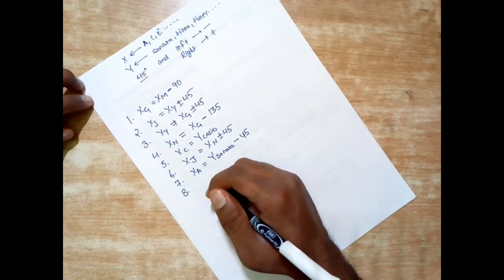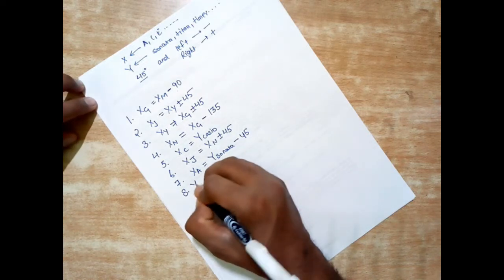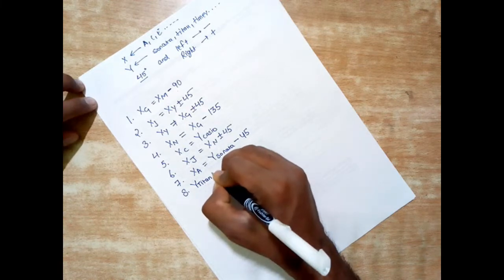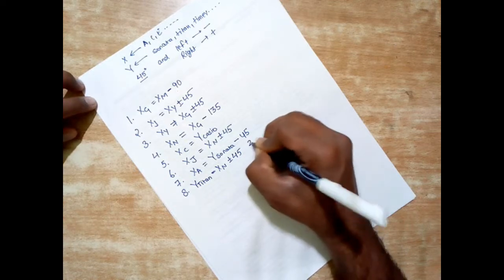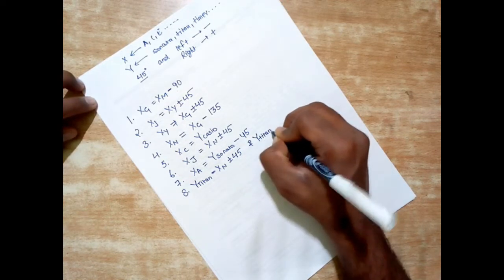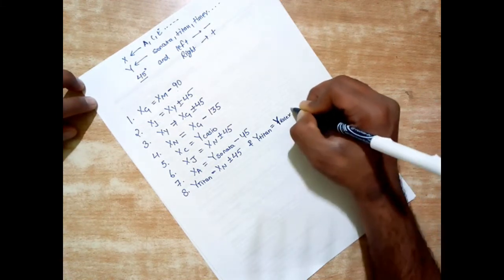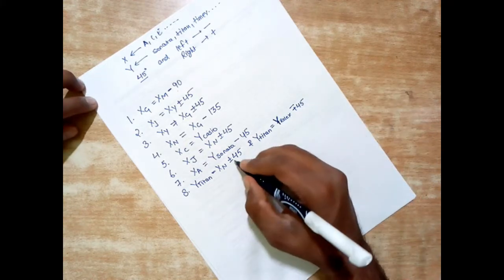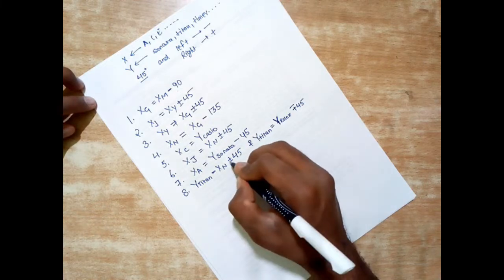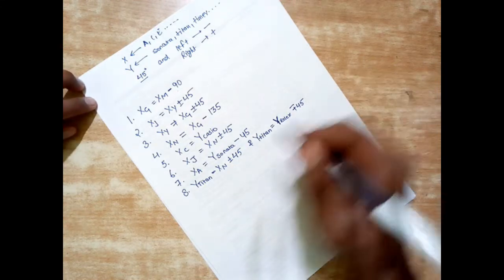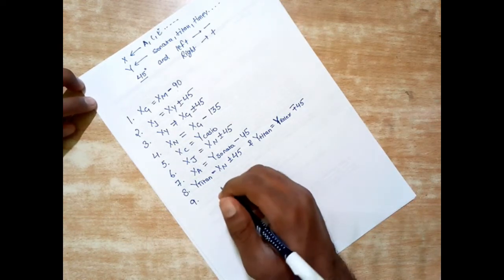Eighth condition is the person who likes Titan sits between N and one who likes Rolex. So that means Y Titan is going to be a neighbor of N, and Y Titan is also a neighbor of Rolex. Over here there is plus minus and here minus plus, which is indicating that if we use plus over here, then we have to use minus over there. Of course, if this is on right, then this is going to be on left, and vice versa. Let's jump to the ninth condition.